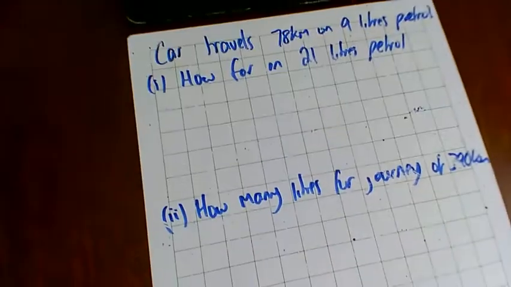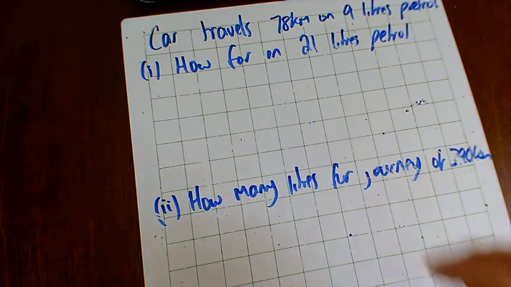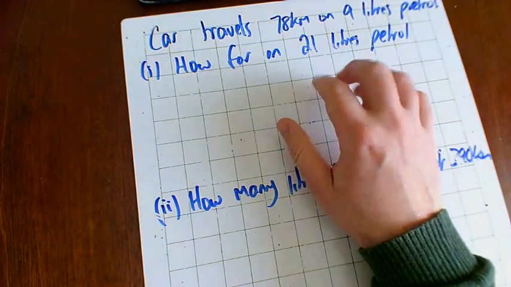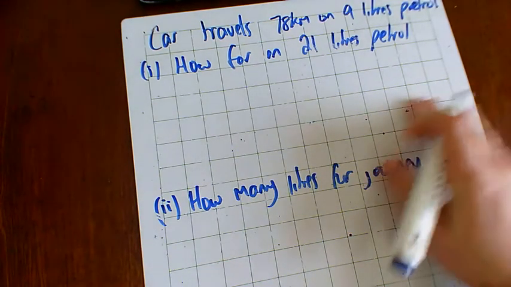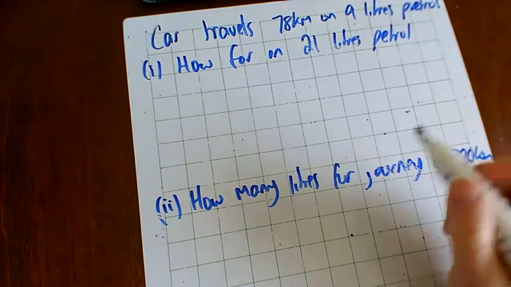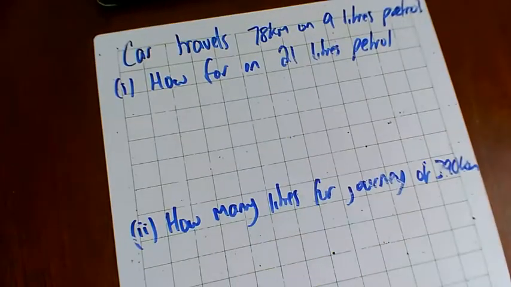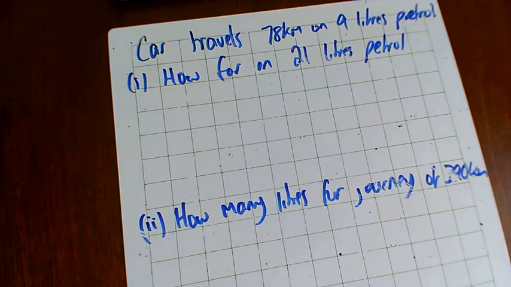A car travels 78 kilometres on 9 litres of petrol. How far on 21 litres of petrol? So what you're presuming here is that the amount of petrol the car uses is in direct proportion, and that each litre is going to get you the same distance. There are two ways of doing this, and it depends on the numbers you're given. I'll do this question first, and then I'll change the numbers to show you how it might have been answered a different way.